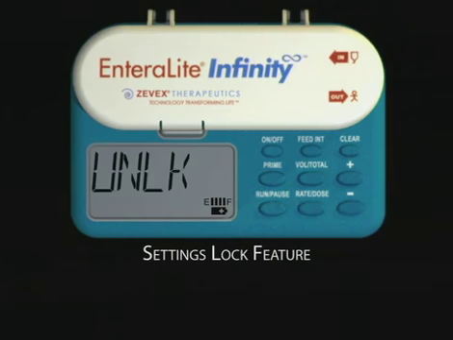The other user preference settings are accessed by pressing the prime key. Press the prime key once to access the settings lock feature. The display will show an abbreviation for unlocked or for locked. Press the plus key to change to locked or the minus key to change to unlocked. When locked, the rate, dose, and feed interval settings cannot be changed.